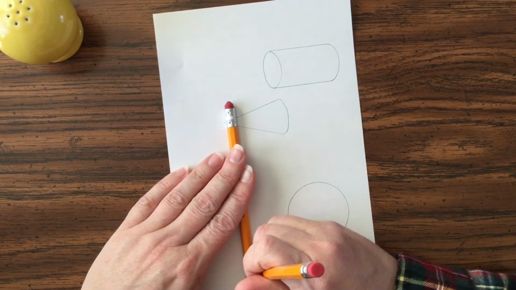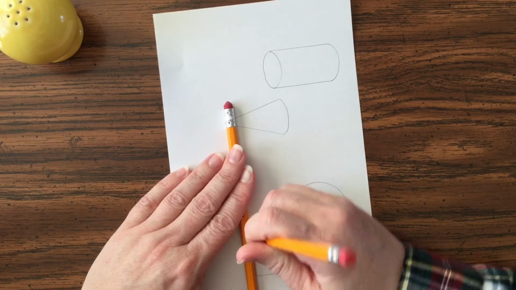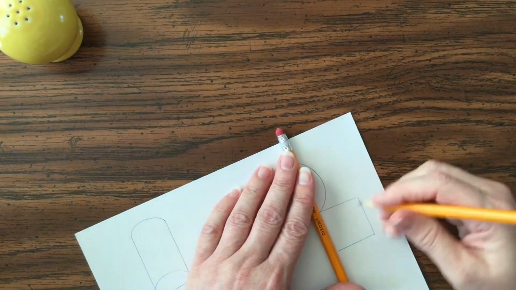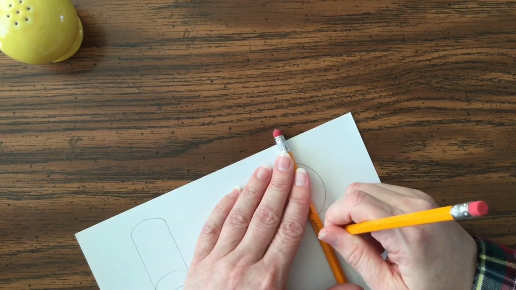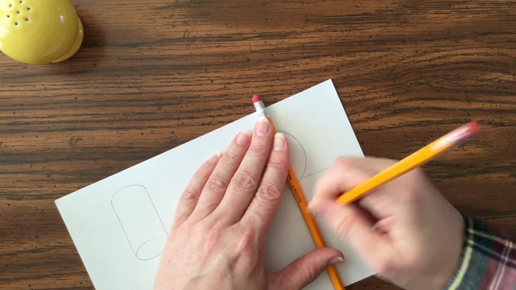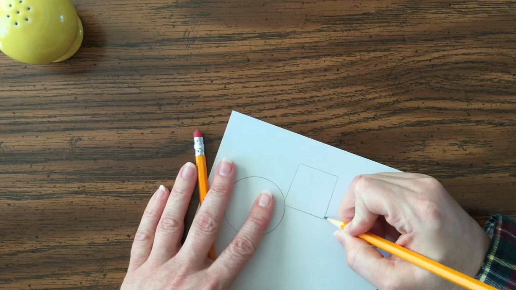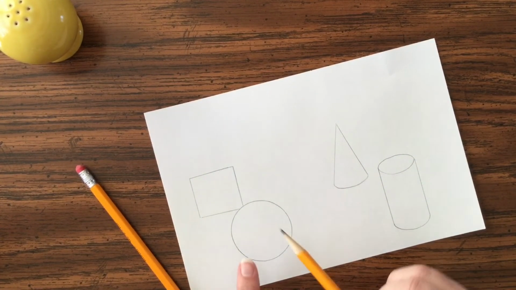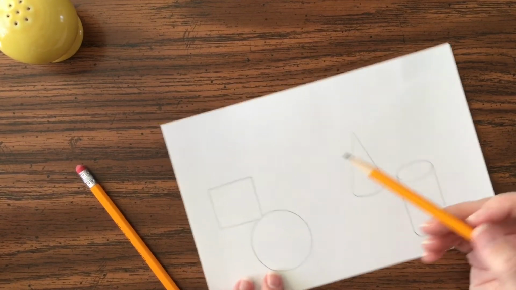It's okay if that happens. It'll just make it look like that other form is in front. I'm not sure I made that line completely clear. Go ahead and turn your paper around until you've got it just the way you want. Now, this looks like a square, definitely not a 3D form.